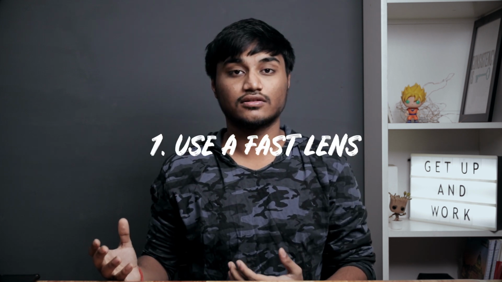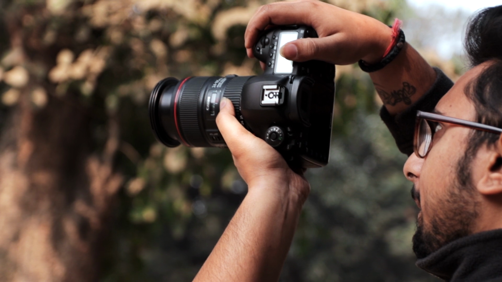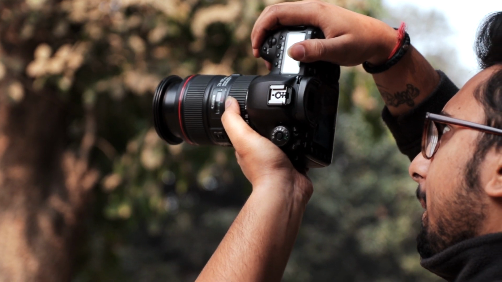Today I'm going to talk about 5 ways to get better bokeh in your photos and videos. So the first trick is to use a fast lens. Well, it's the most basic and the fastest way to achieve better bokeh in your photos and videos, because depth of field or bokeh mainly depends upon how fast an aperture you're shooting your photos and videos on. So if you're shooting at something like f2.8 or f3.5, that's okay, that'll give you pretty good bokeh.